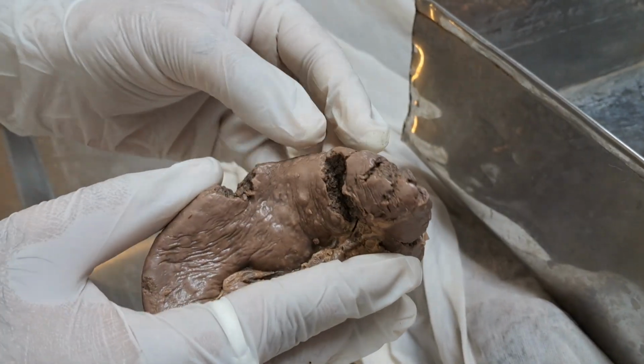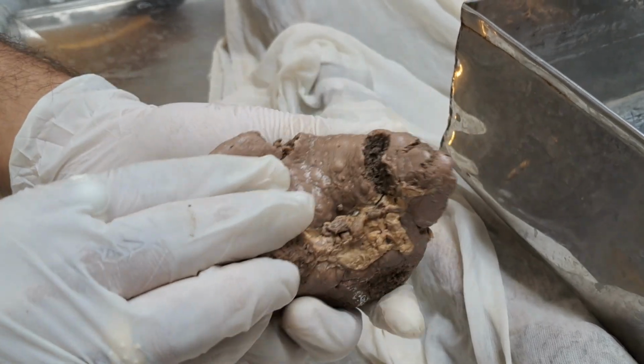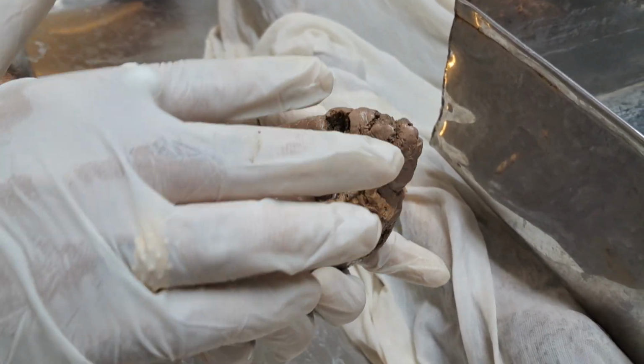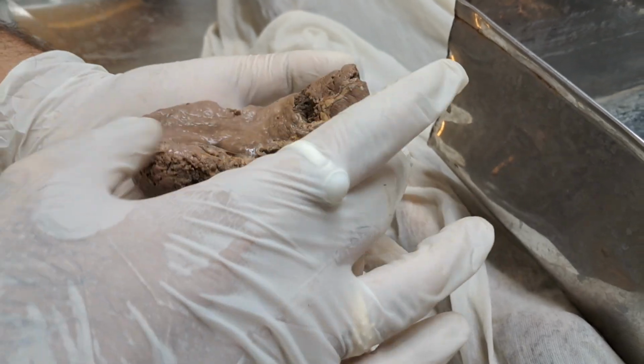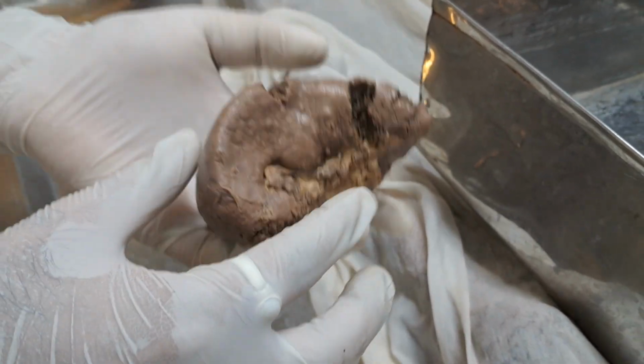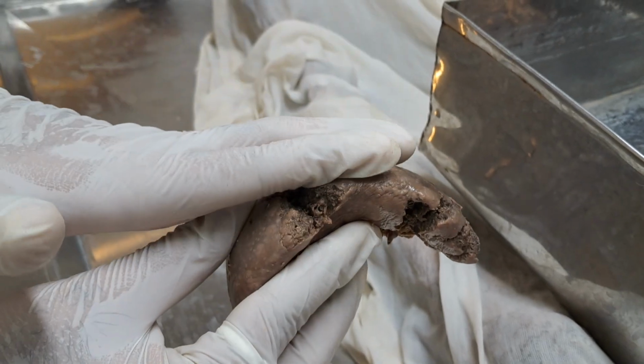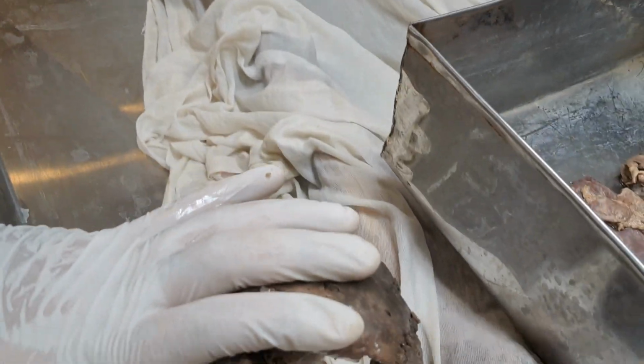Now let's come to the Harris dictum. Harris dictum is the law of odd numbers, which is applied only for the spleen. So 1 inch is the thickness, 3 inches is the breadth, 5 inches is the length, 7 ounces is the weight, and the 9th to 11th ribs are found on the diaphragmatic surface.